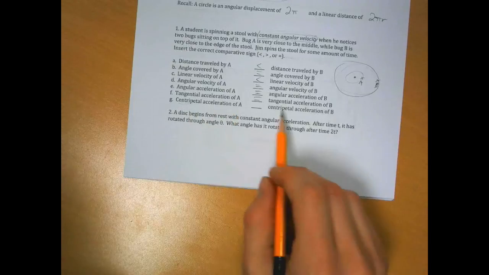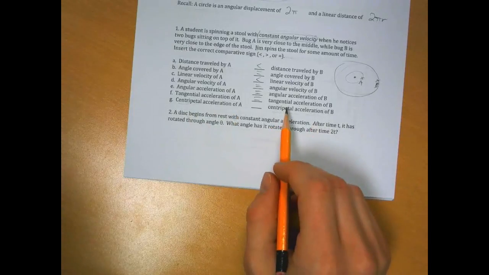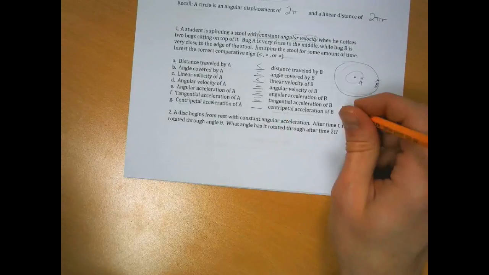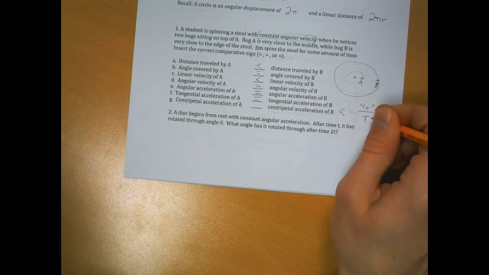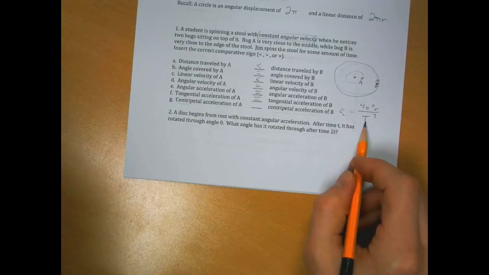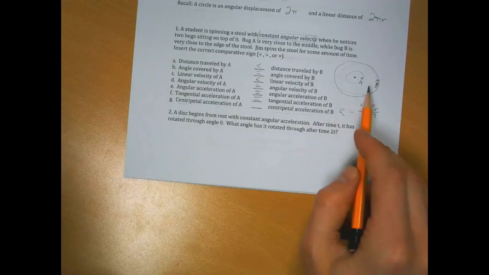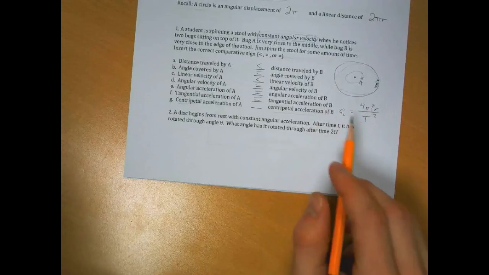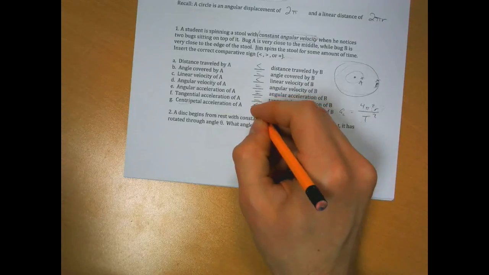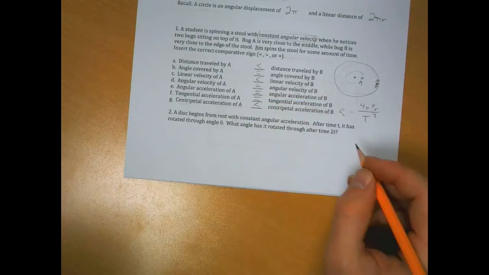And then centripetal acceleration, that's something that's related to angular motion as well. So we might need to stop and think for a little bit. But if we recall, centripetal acceleration we could write as 4 pi squared r over period squared. So the period is going to be the same for both of these because they take the same amount of time to make a circle. So then the centripetal acceleration is directly proportional to r, and therefore centripetal acceleration of B is larger.